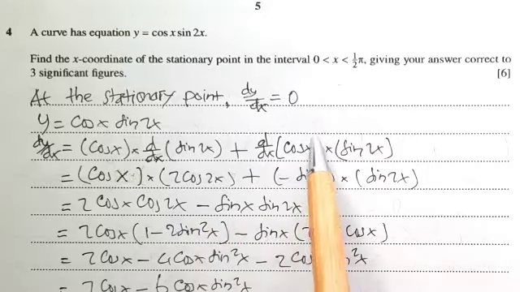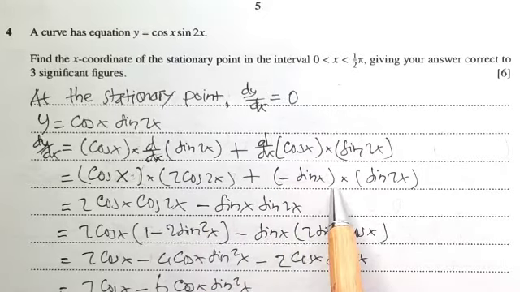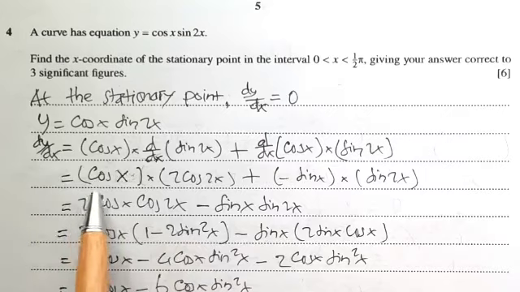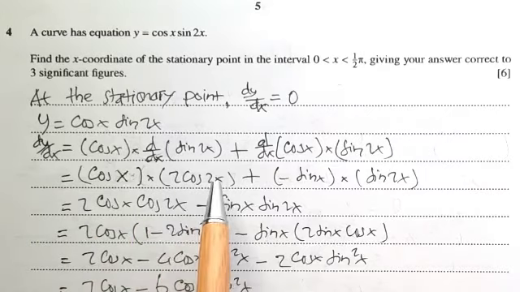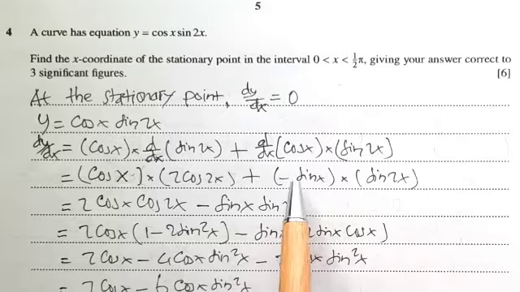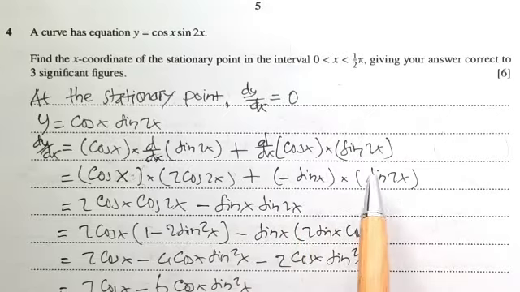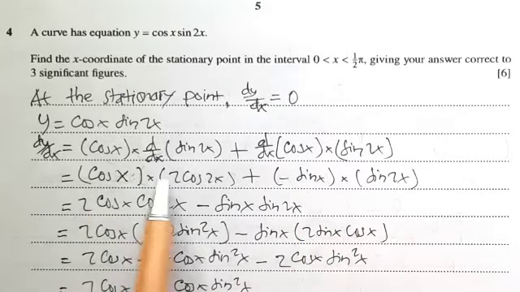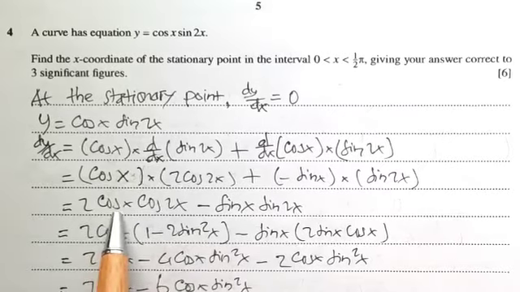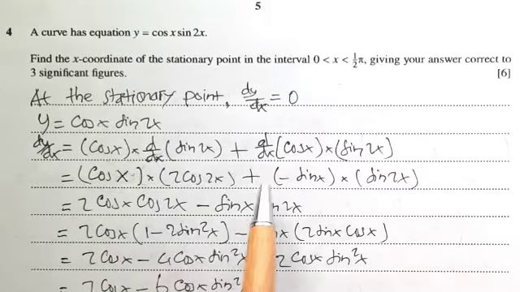And the differentiation of cos x is minus sin x. Thus, dy/dx equals cos x times 2 cos 2x plus minus sin x times sin 2x. That equals, this one times that one, 2 cos x cos 2x, and this one times this one, minus sin x sin 2x.